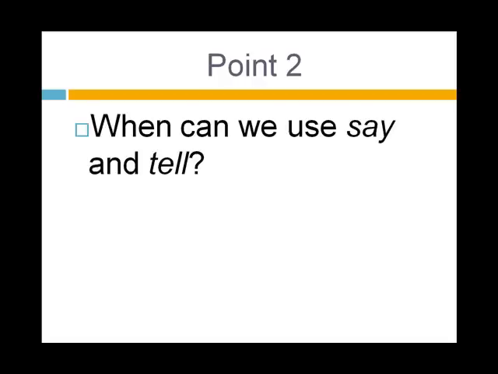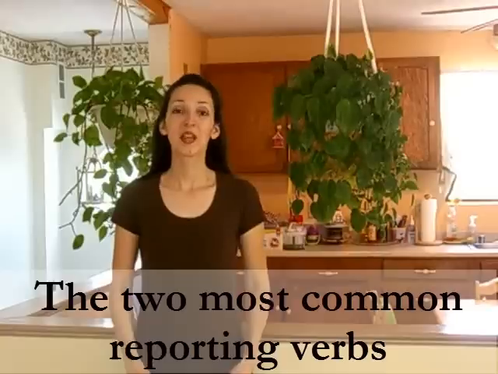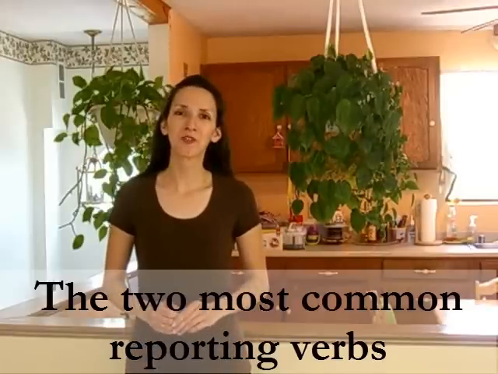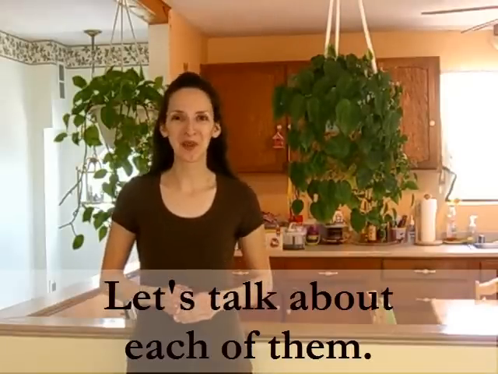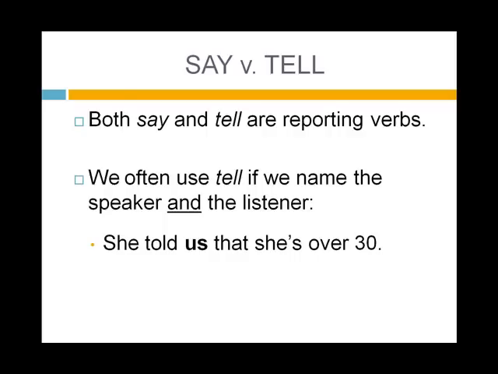Point 2. When can we use say and tell? The two most common reporting verbs are probably say and tell. Let's talk about each of them. Both say and tell are reporting verbs. We often use tell if we name the speaker and the listener.